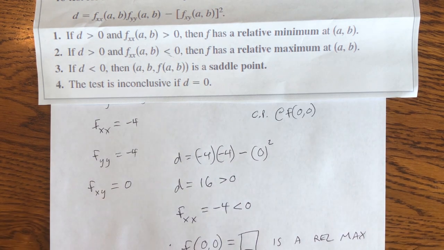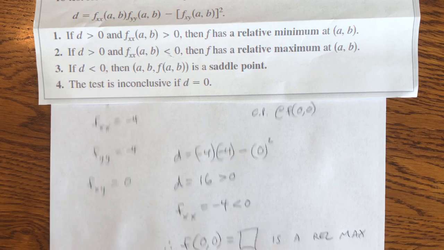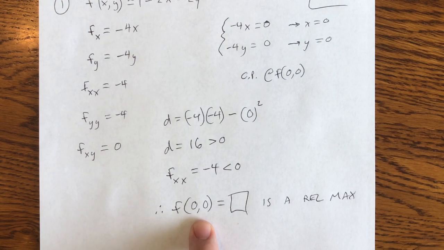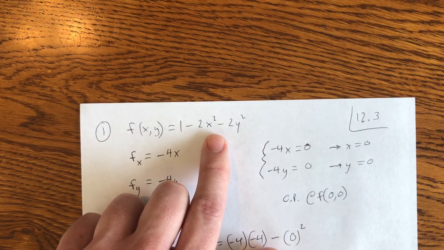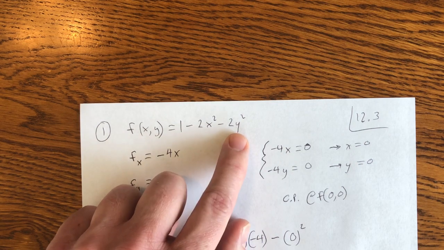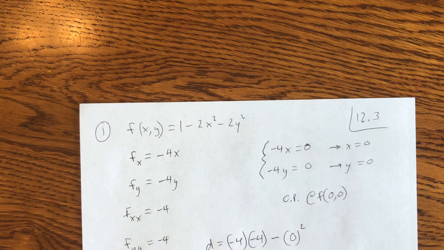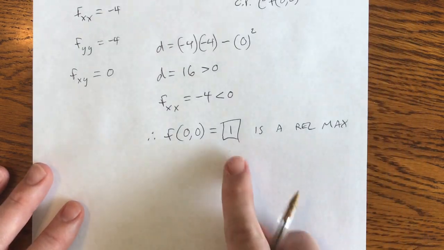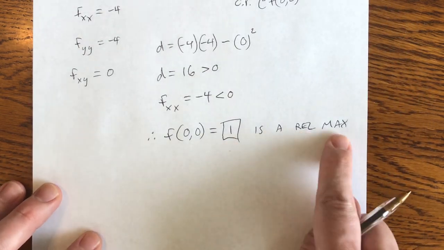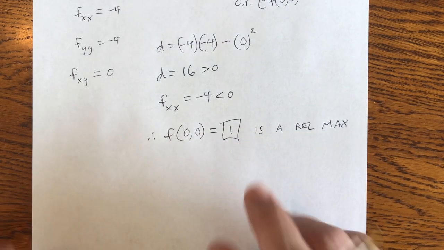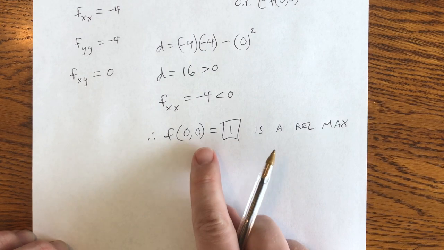Now, how do you actually determine the maximum value? You plug it into your original function, which is right here. So you're going to replace this x with a 0, this y with a 0. You just get 1 minus 0, which is 1. So the value 1 is actually the relative maximum. All right, the whole ordered triple point would be 0, 0, 1.